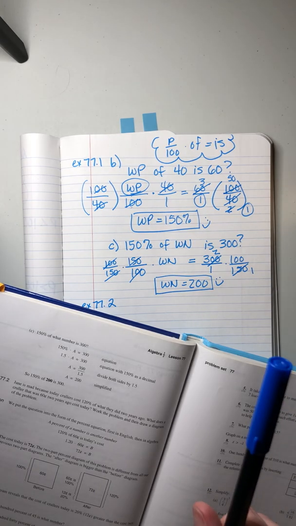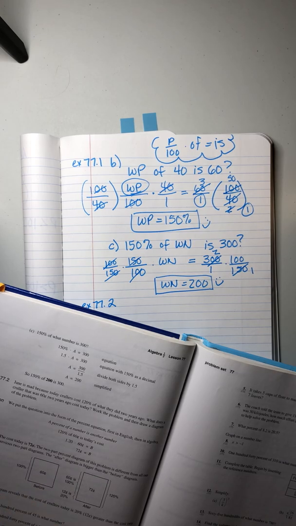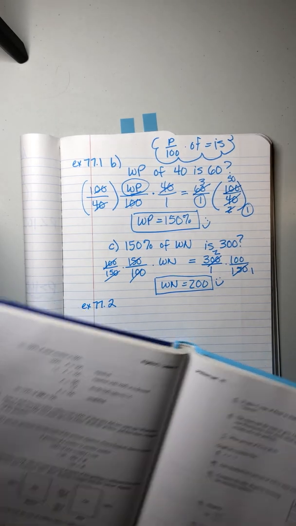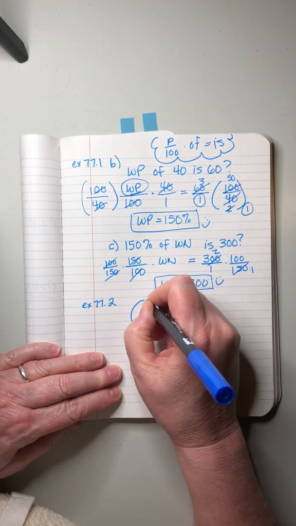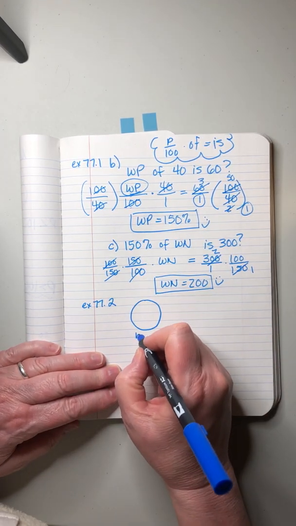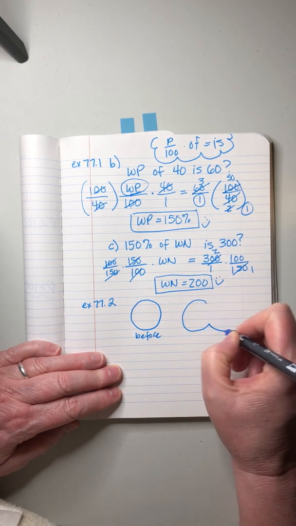Number 2, start the diagram, do the algebra, go finish the diagram. That's my advice. Okay, so here's Jane's drama. This is the price of crullers before. Now, the price has gone up.